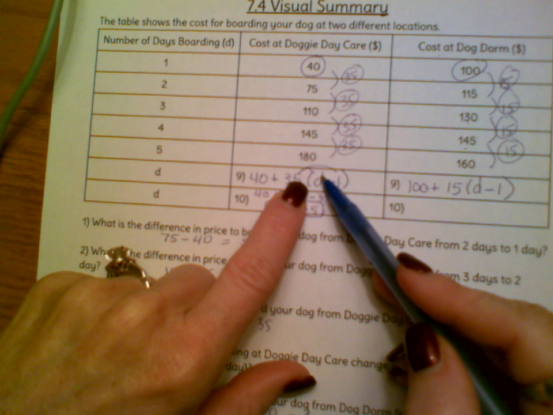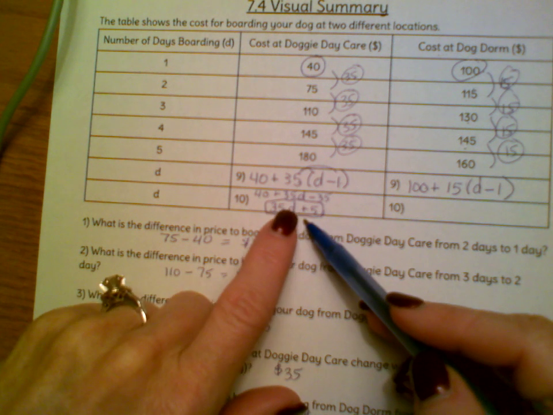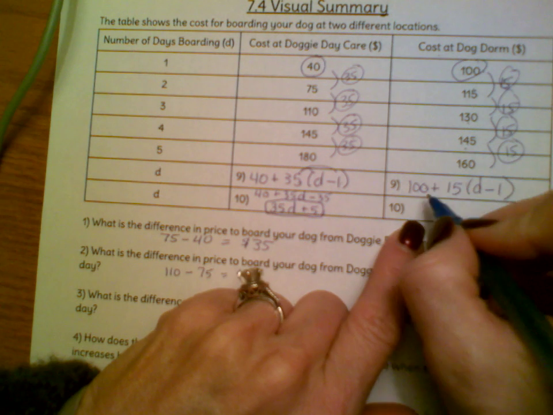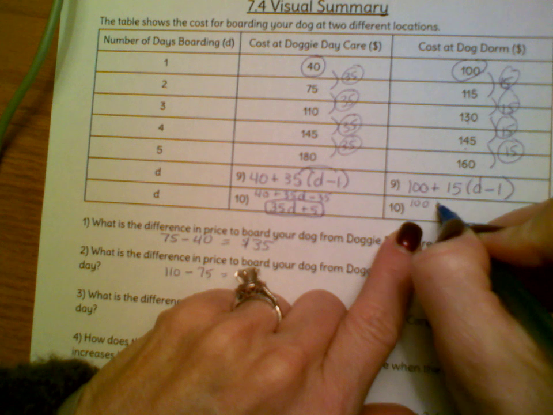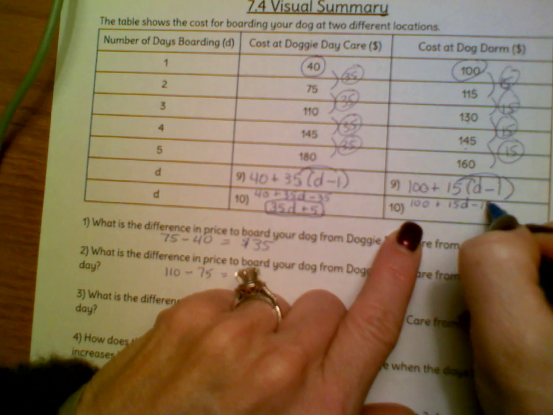This is the same thing as this. This makes sense to my problem, but I can simplify, and this is now going to be easier for me to use. Let's do the same thing here. So I have 100 plus distribute 15D minus 15.